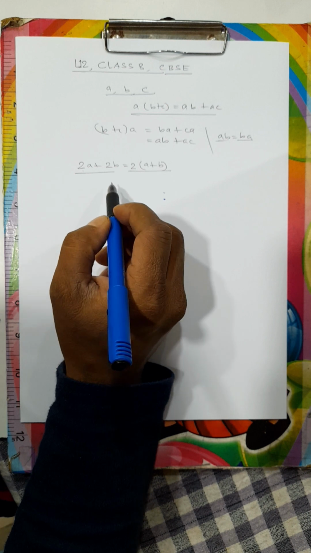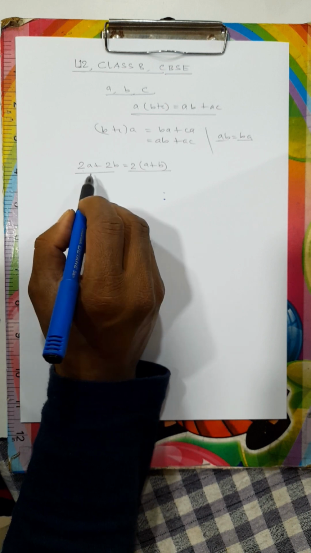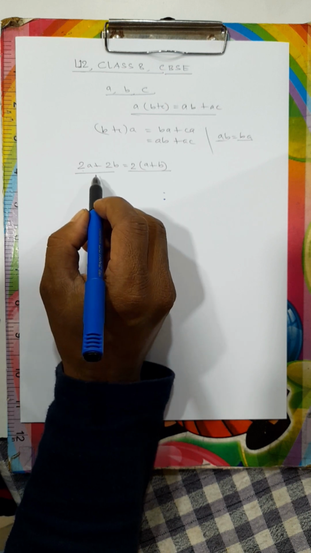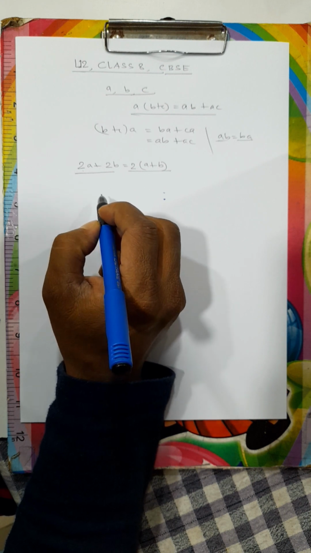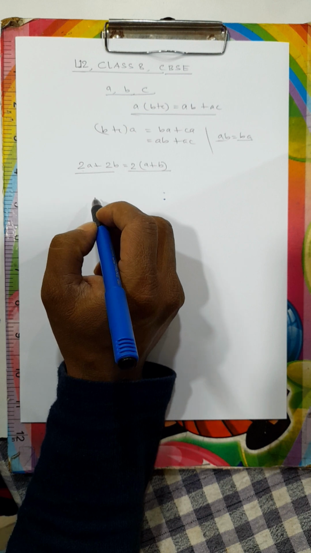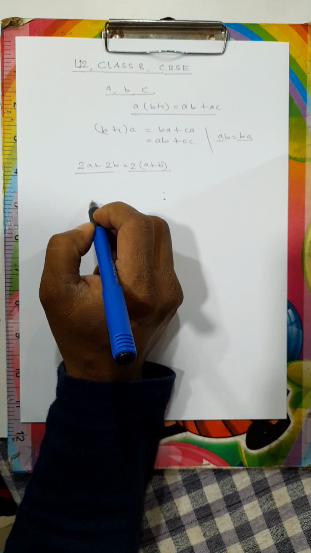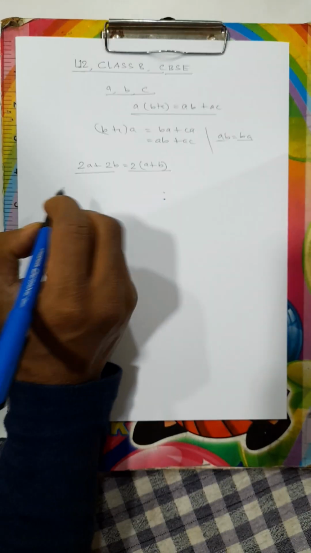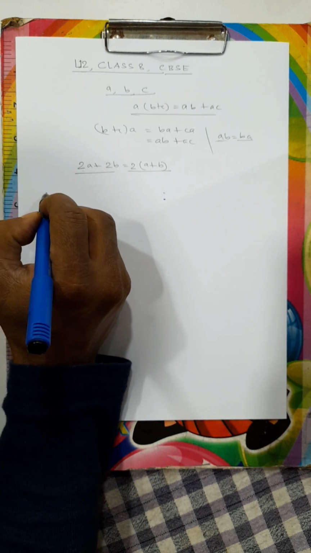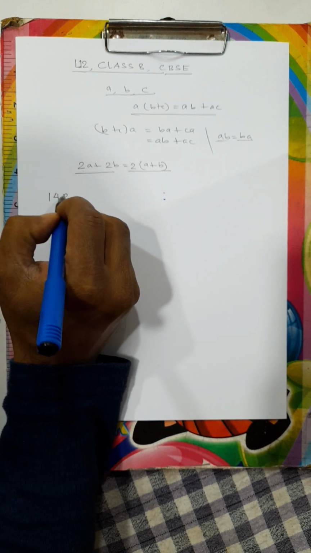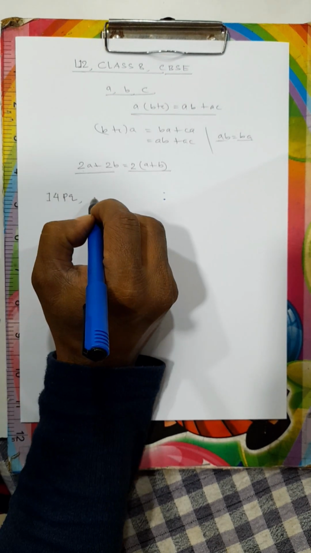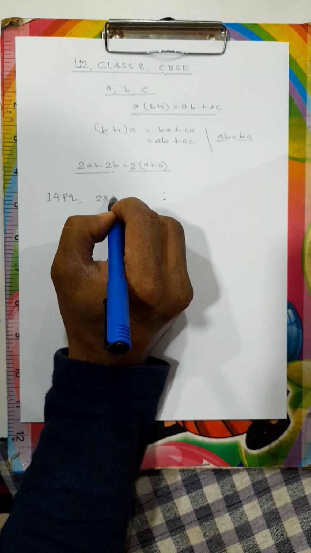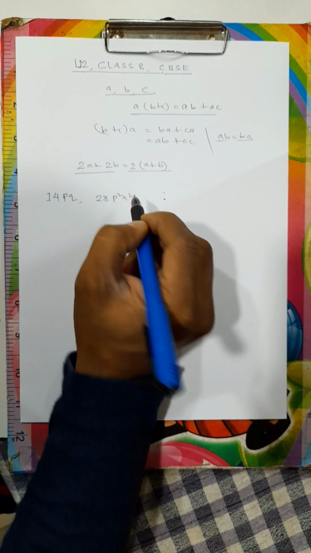So to factorize a given algebraic expression, we have to first find the common factors. So let us first discuss the method of finding common factors. How will I find common factors? Say for example, 14PQ and 28P square Q square.